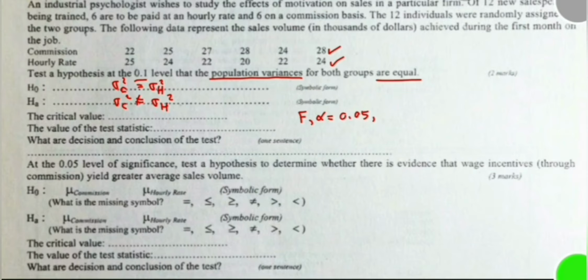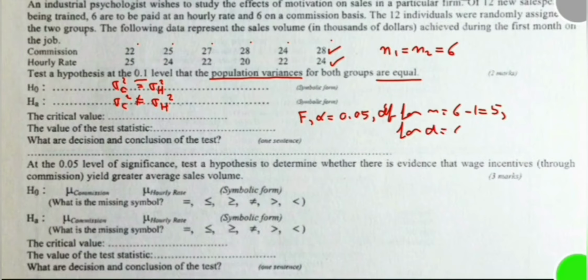Each sample has 6 data. So n1 and n2 are the same, 6. So degrees of freedom for the numerator is 6 minus 1, 5. For the denominator it is also 6 minus 1, 5.